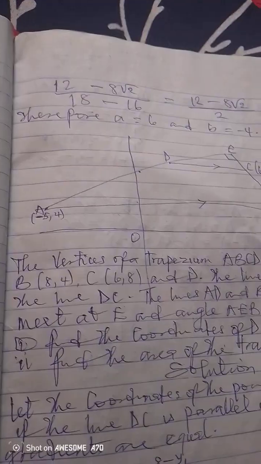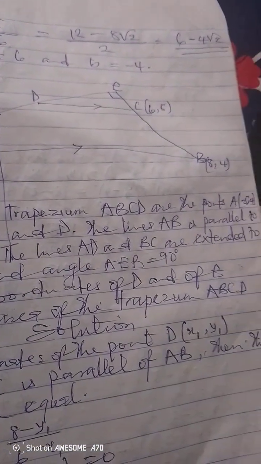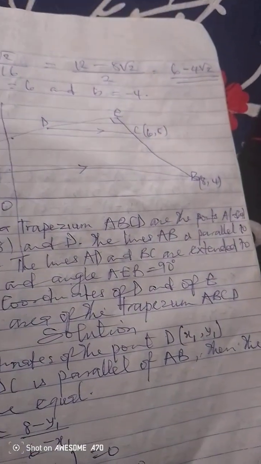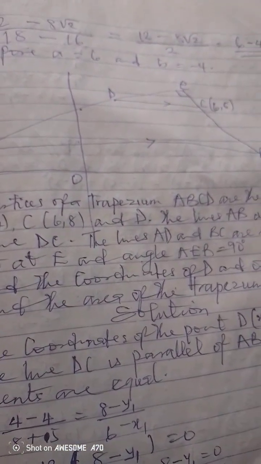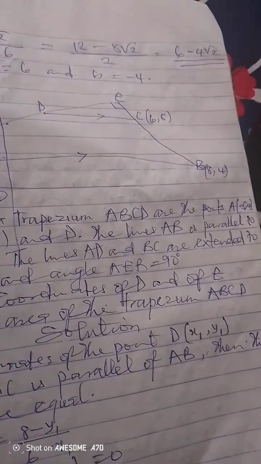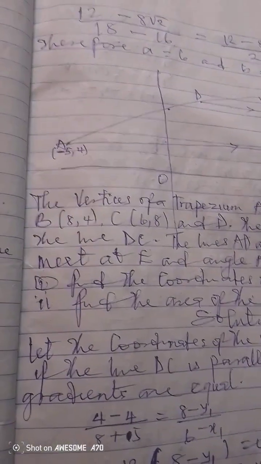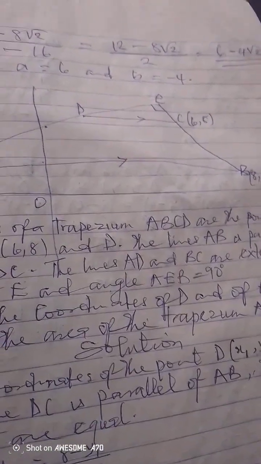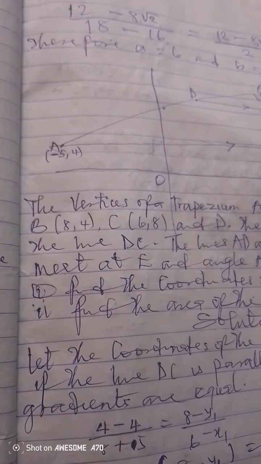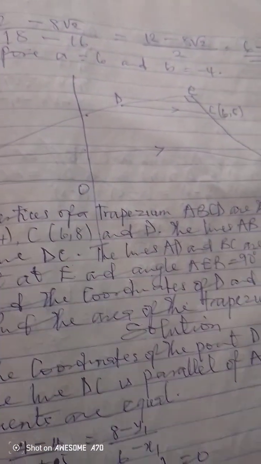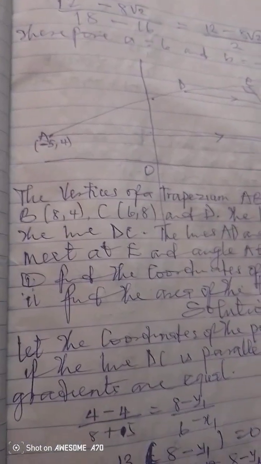Alright, the second question says: the vertices of a trapezium ABCD are the points A (minus 5, 4), B (8, 4), C (6, 8), and D not given. The line AB is parallel to the line DC. The lines AD and BC are extended to meet at E, and angle AEB equals 90 degrees.